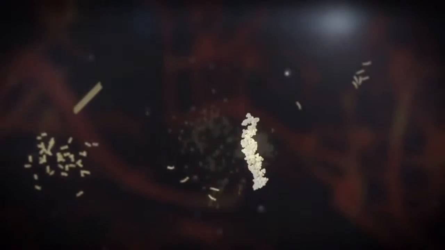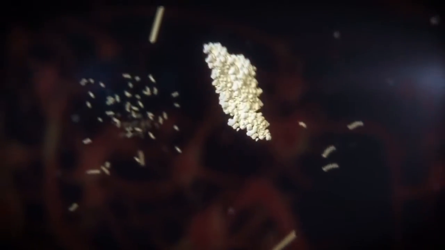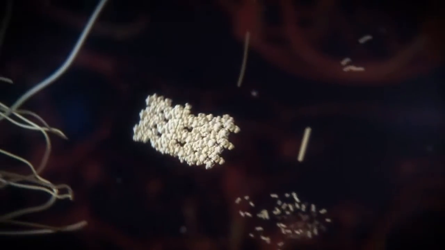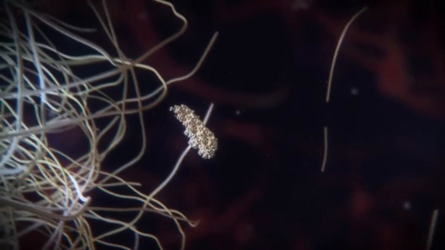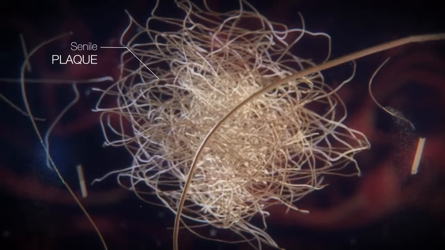In the case of Alzheimer's disease, there is an imbalance. The amyloid beta protein is no longer regulated and is found in too great a quantity. The proteins assemble to form indissoluble fibrils and create senile plaques.